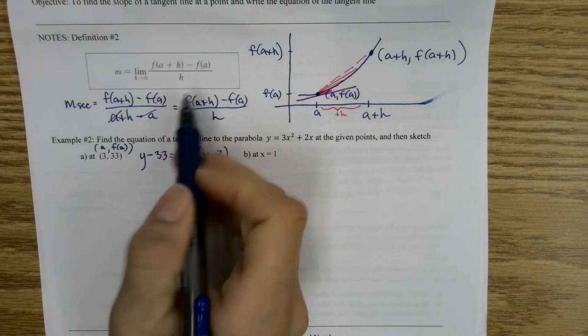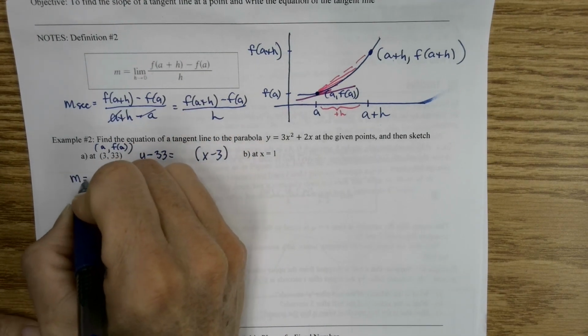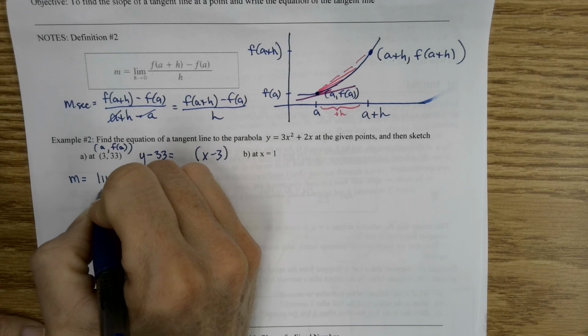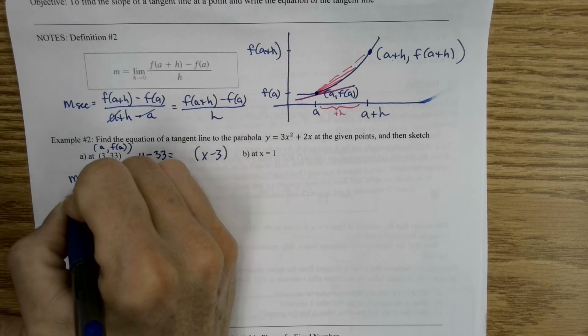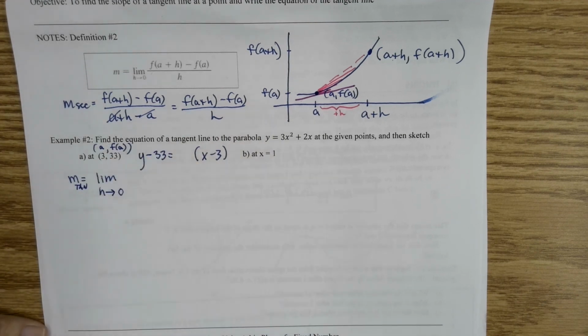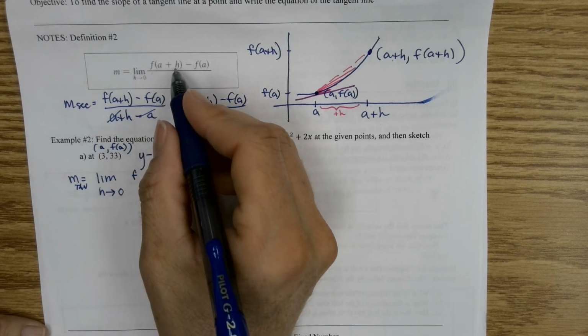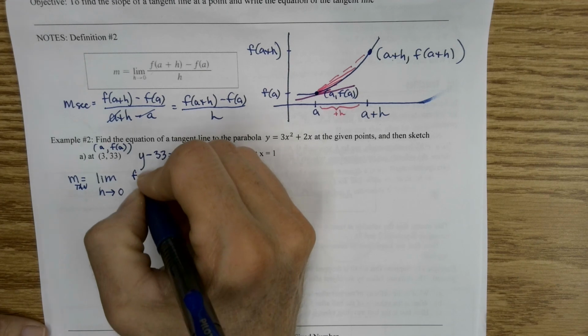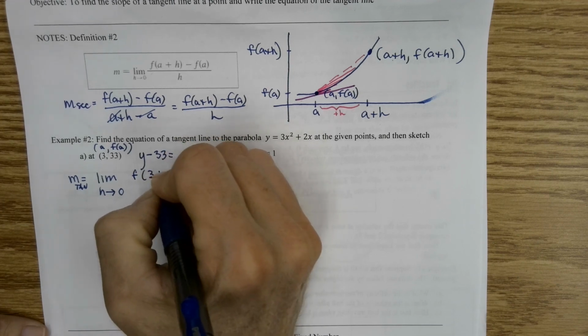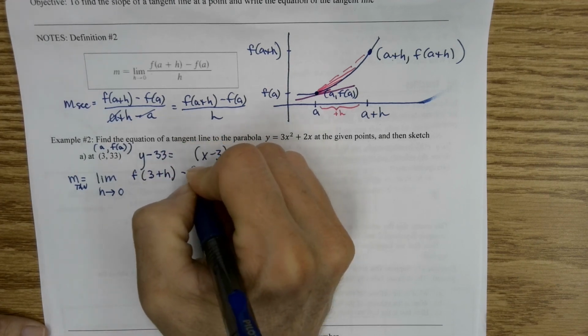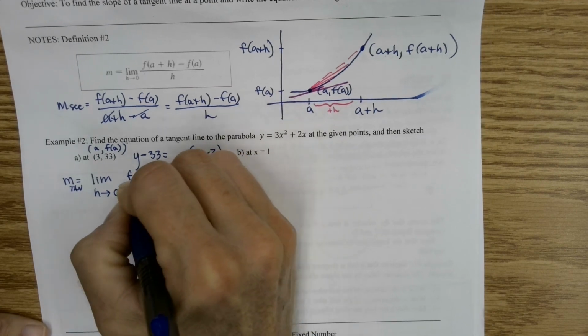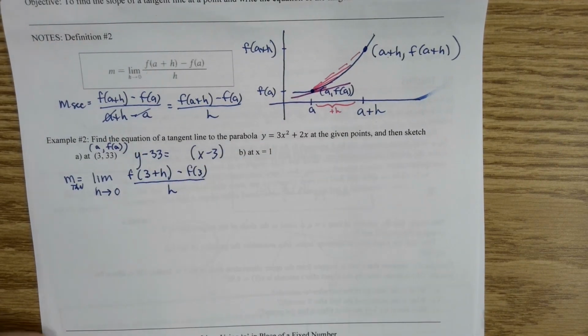So I'm going to start by using this formula, and I'm going to set this up as the limit as h approaches 0. Remember, this is the slope of the tangent line here. As h approaches 0, of f of, instead of putting a plus h there, I'm going to put the 3 in. So f of 3 plus h minus f of 3 all over h.